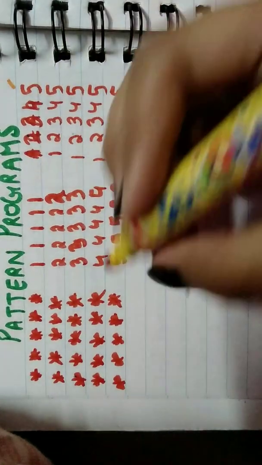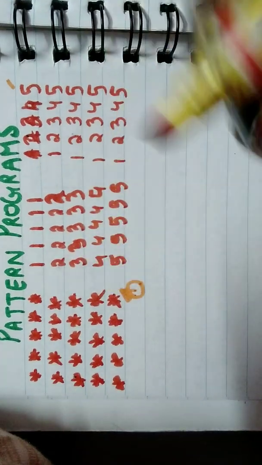I'll tell you a bonus tip with which you can solve these pattern programs very quickly and very easily. So here we will start from the first pattern program. The first pattern program is a simple one.